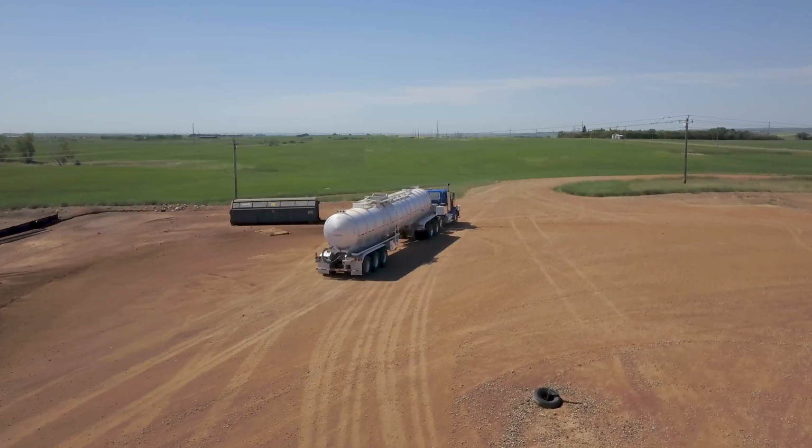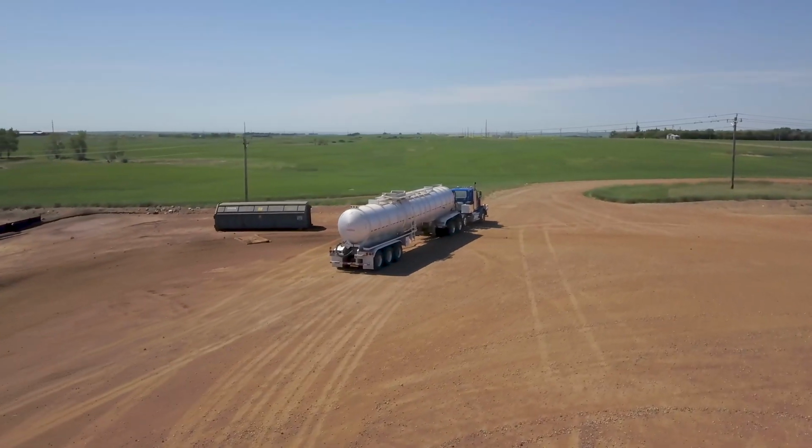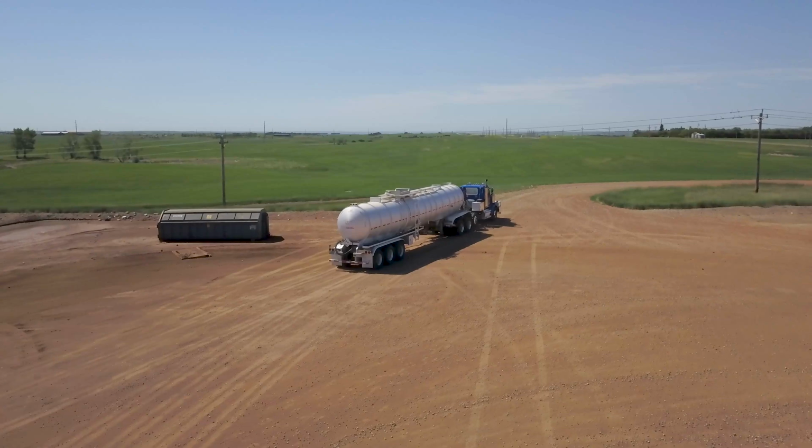By following the standard operating procedures for fluid loading, we can ensure an efficient, but most importantly, a safe work environment.